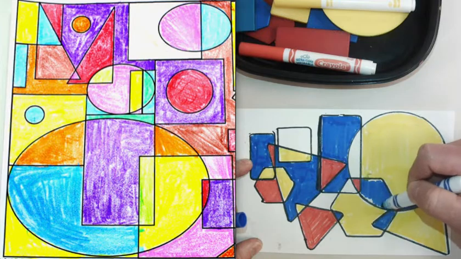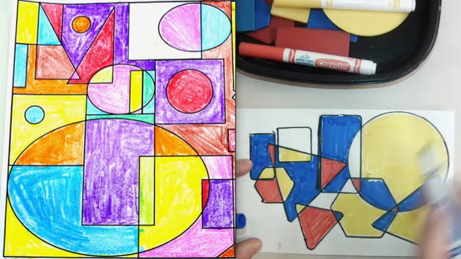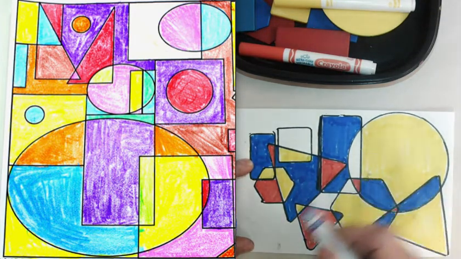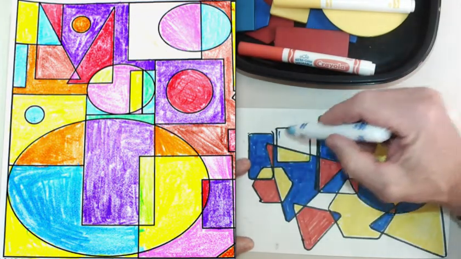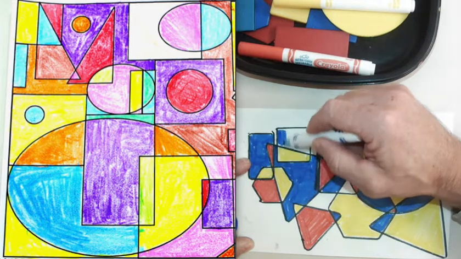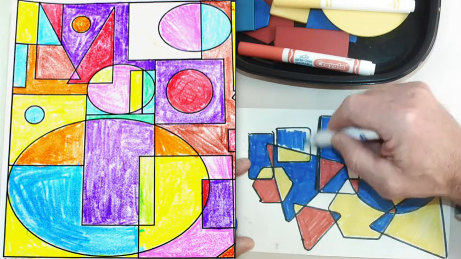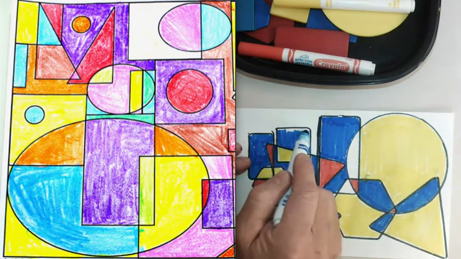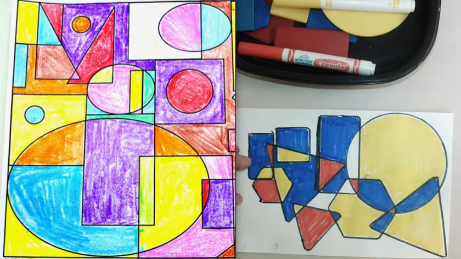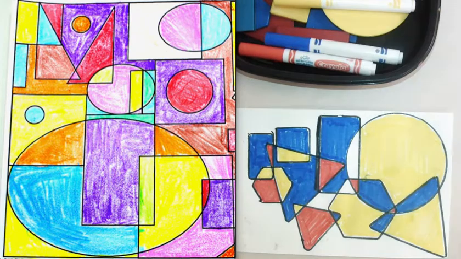Soft and neatly. That's how I color. I don't leave any white spaces. When I get to a line, I change my color. I can't wait to see how your 2D shape art turns out.